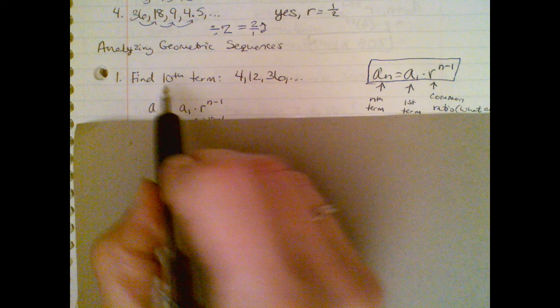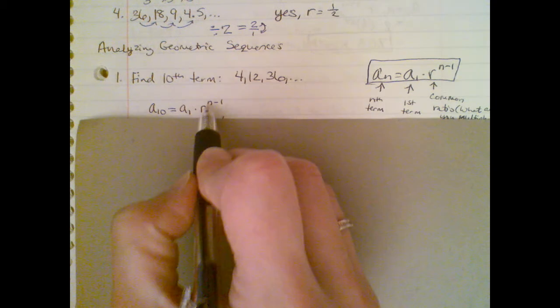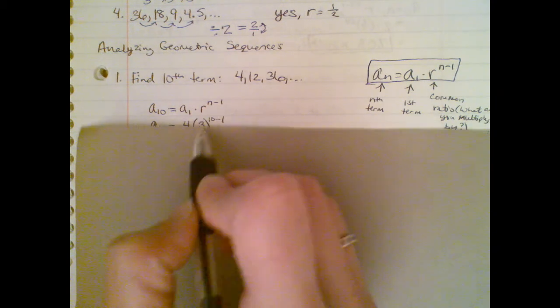This n minus 1, make sure when you're writing it down that that goes in the exponent spot. Alrighty, so for this problem, we want to find the 10th term, so our 10 represents our n's. So we're going to plug in 10 for both of these n's.